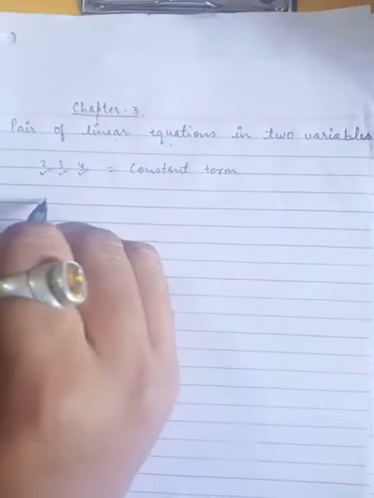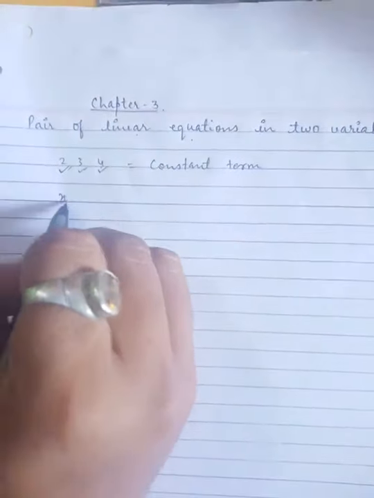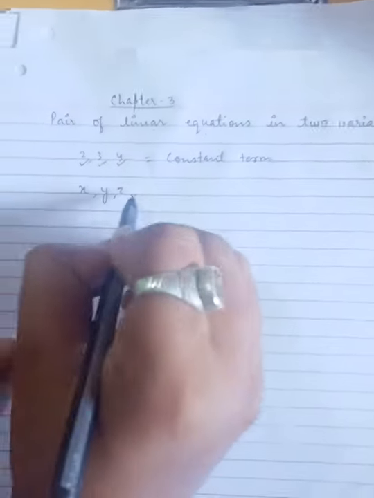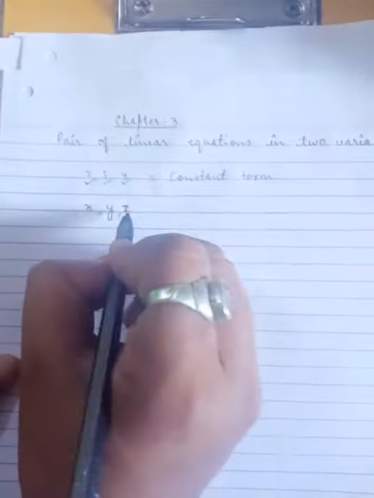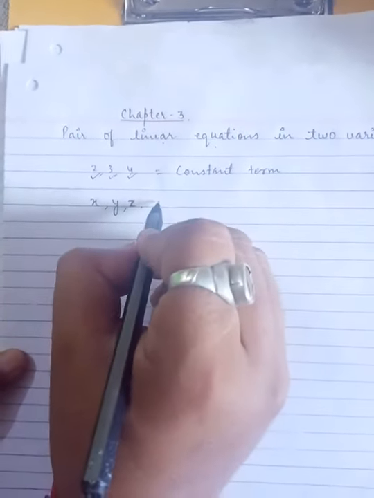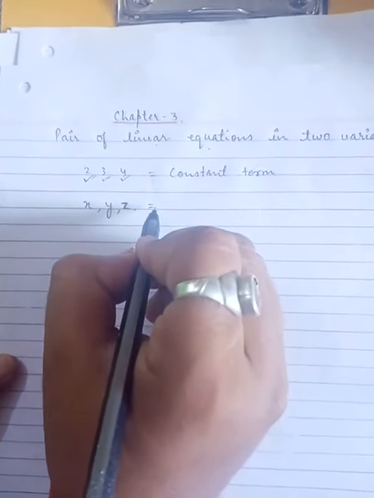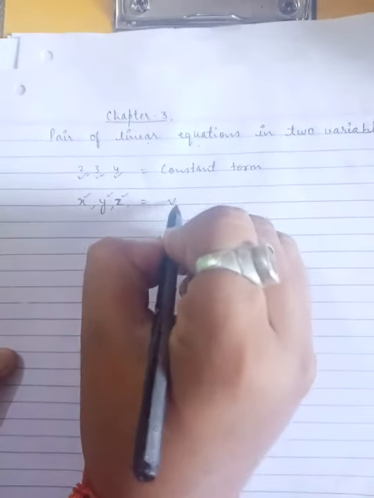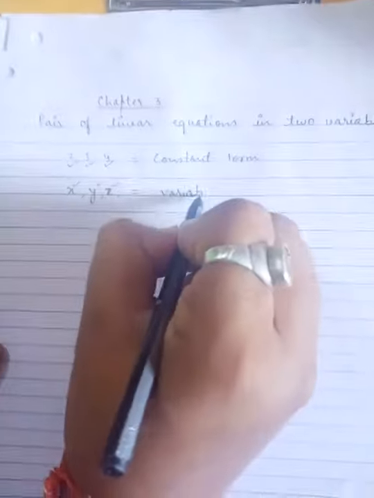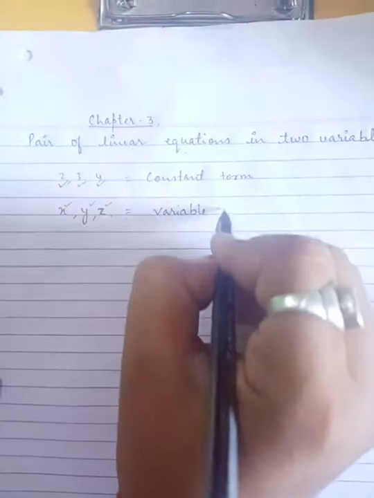While some other terms, such as x, y, z, m and p, q, r, s, can have any value according to the situation. All these are called variable terms.